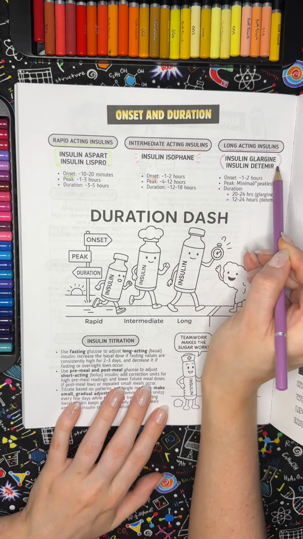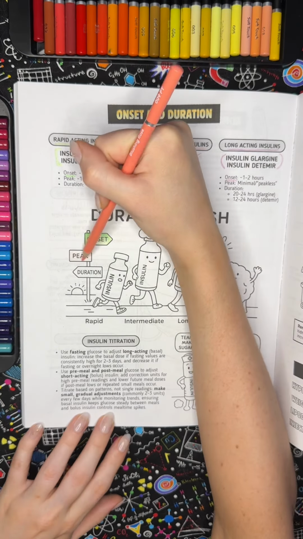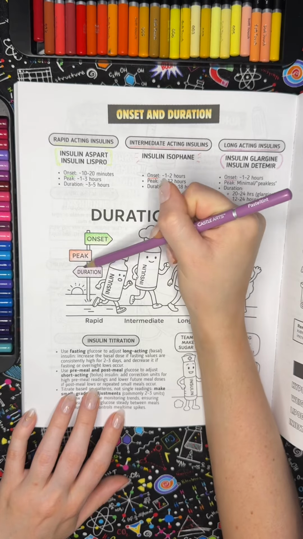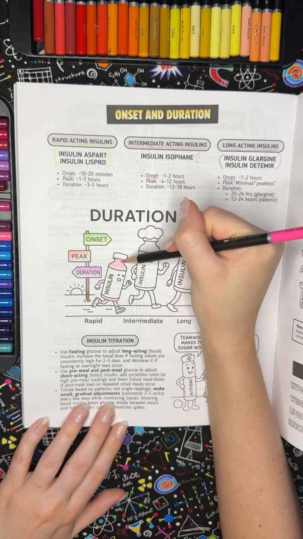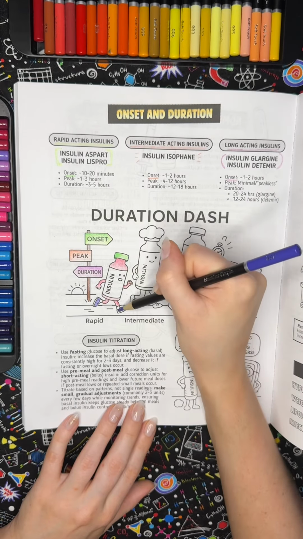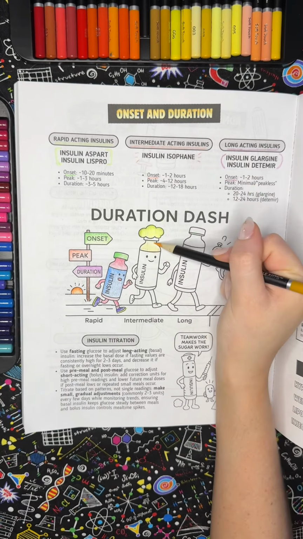Our second category is intermediate-acting insulins, like insulin isophane or NPH. This has a much slower onset but a noticeable peak. NPH is typically used for basal or background insulin, but compared to our long-acting insulins, this peak that it has requires careful timing with meals. It also needs to be dosed twice daily to fully cover 24 hours.